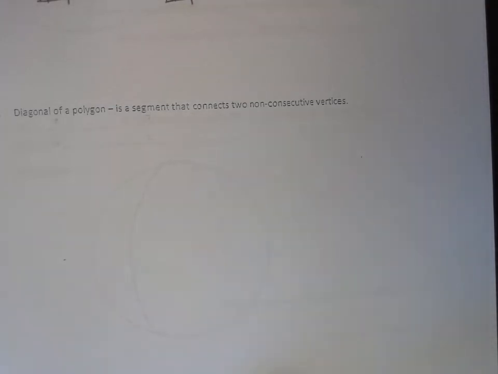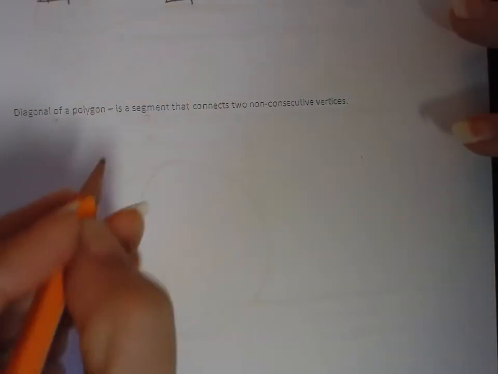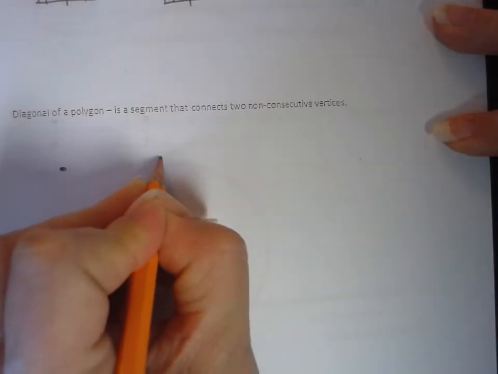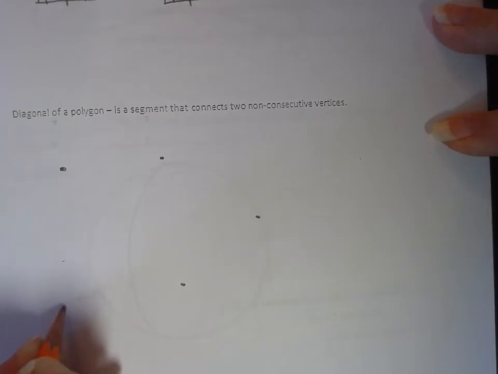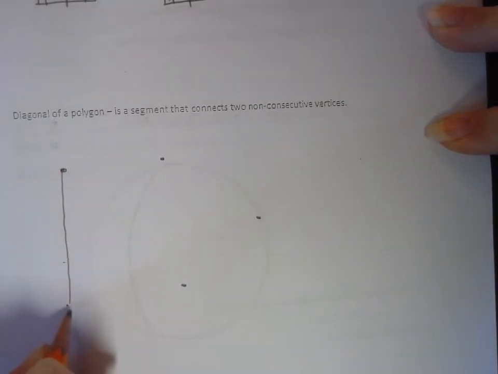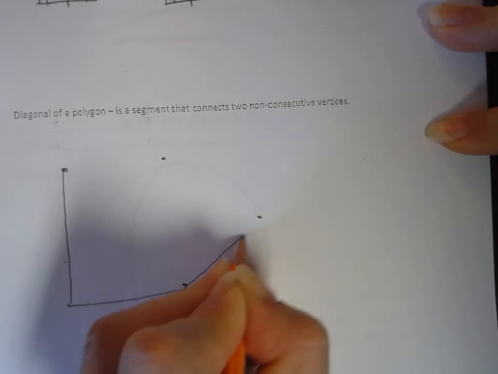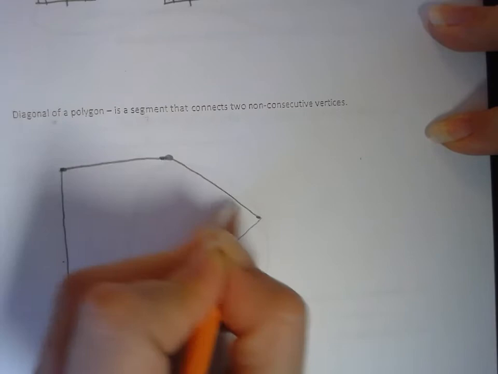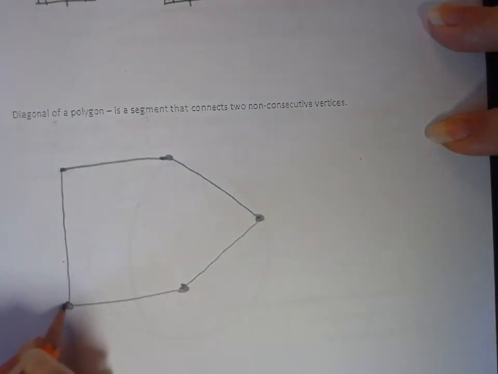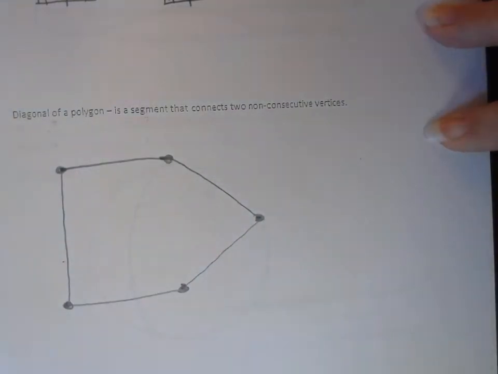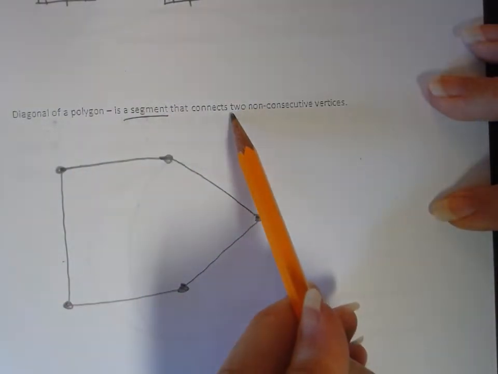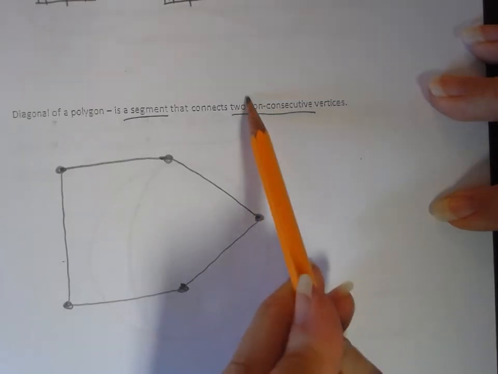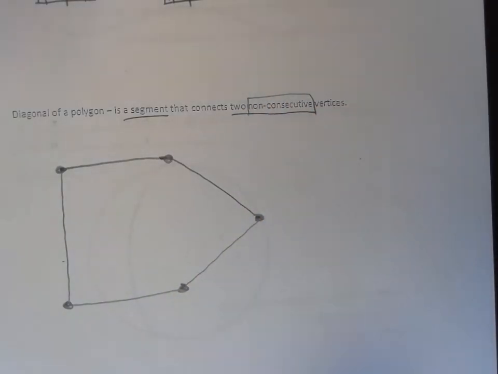You know what a diagonal is in terms of how to draw it, but you don't have a definition of it. So I'm going to use basically a pentagon here. And I'm going to make my house shape that you guys love because it's familiar, it's comfortable, but we're going to turn it on its side. I'm going to have my little vertices here at my corners where my 2 segments meet. All right, diagonal of a polygon, it is a segment that connects 2 non-consecutive, there's your key, non-consecutive, not next to each other, vertices.